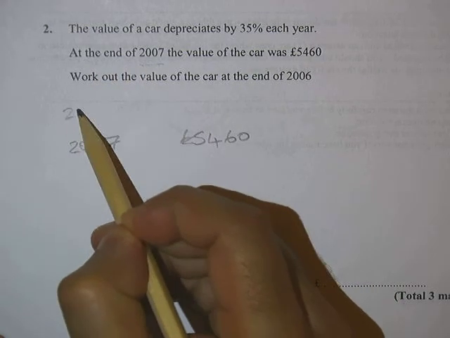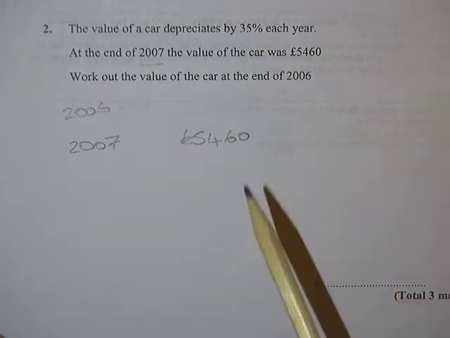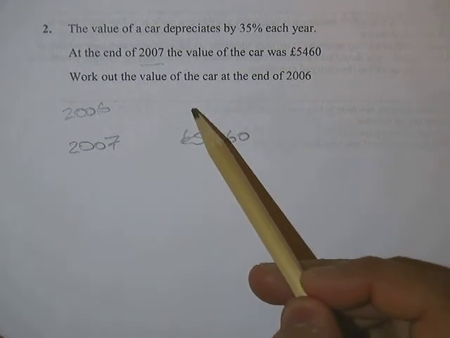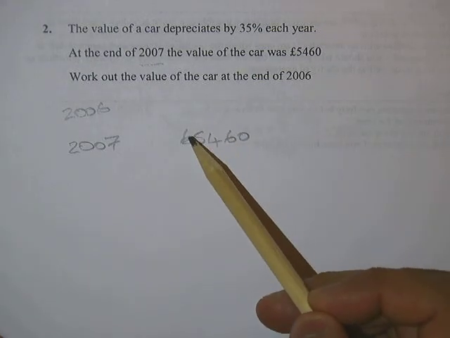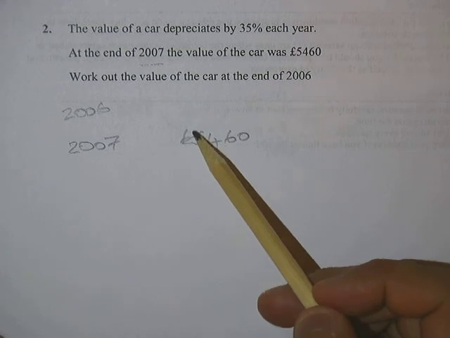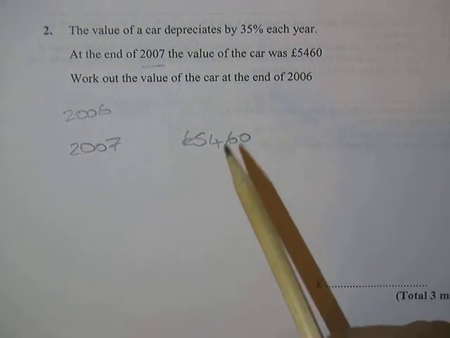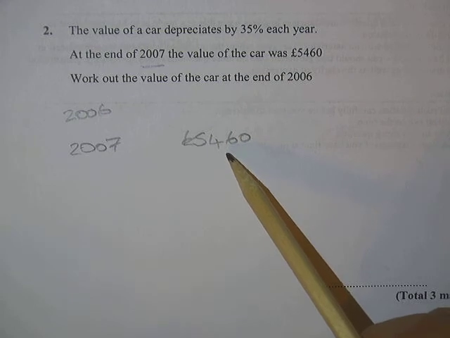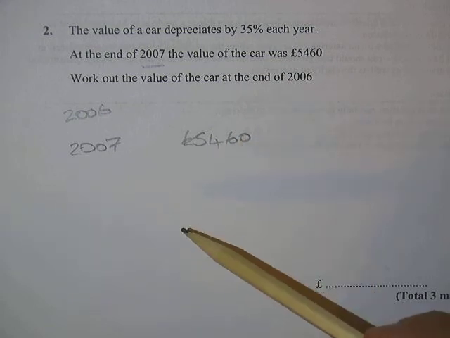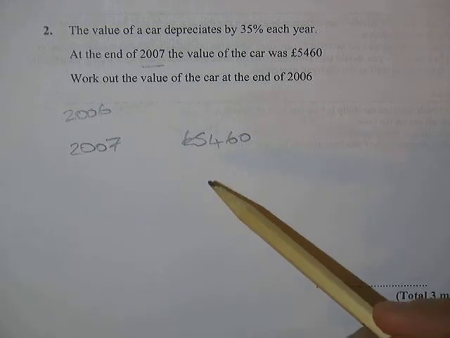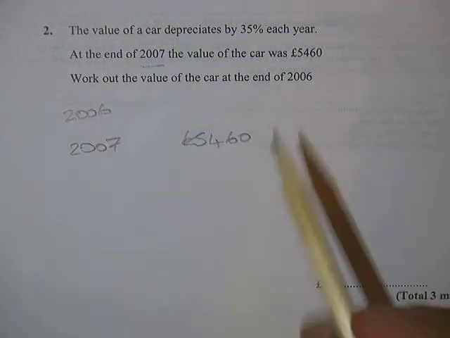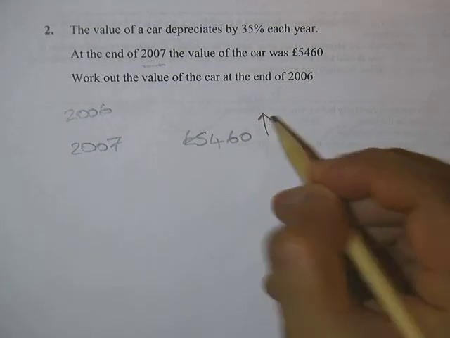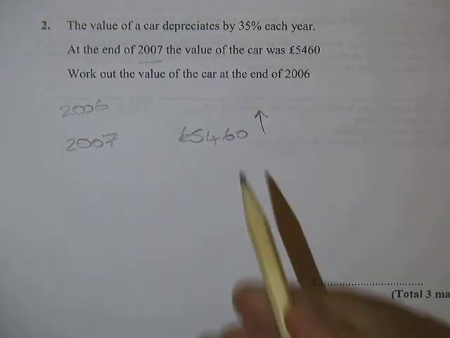So what it's saying is, work out the value of the car at the end of the previous year. Now, what we expect students to do in this case is to just take off 35% of this value and think it's talking about the value at the end of 2008. That's not what the question is saying. It's work out the value of the car in the previous year. So we've got to be careful, we've got to know what this value is.